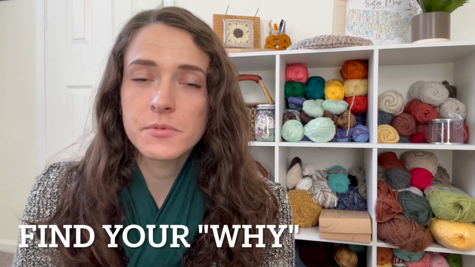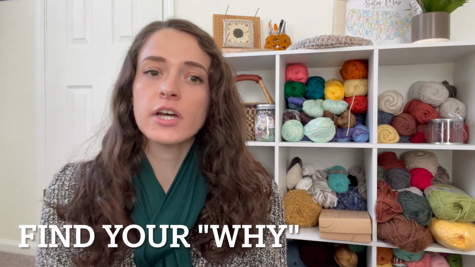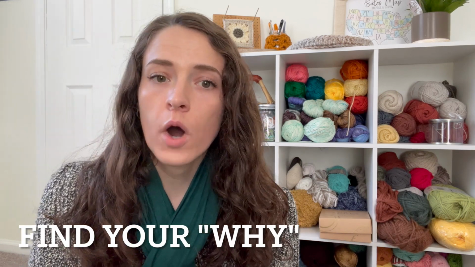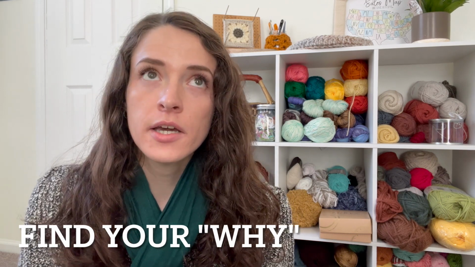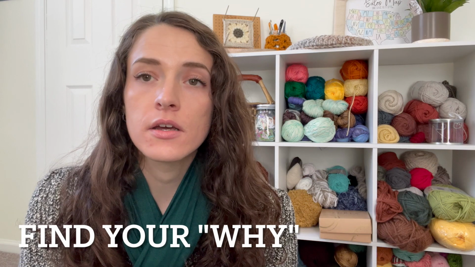The first step, before we even get into those 6 steps that I mentioned, is you have to ask yourself why. Why do you want to design crochet patterns? For me, that why has been essential throughout this whole process, because if you want to be serious about being a crochet pattern designer, you're going to need to be consistent, and it needs to be something that you enjoy and that you have a good reason for doing. Otherwise, what's the point of doing it?